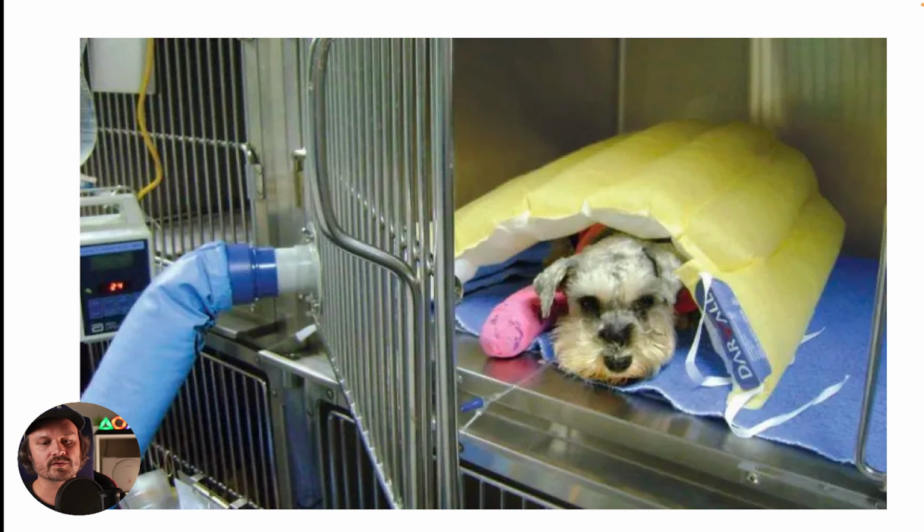You'll see this blue hose coming up, and it has an interface here on the cage, and it has sort of a mirror of this on the other side. You just can't see it because of the bars. And then there is this yellow inflatable, it's not a bag, but this yellow inflatable bit that sort of lies on top of the dog.